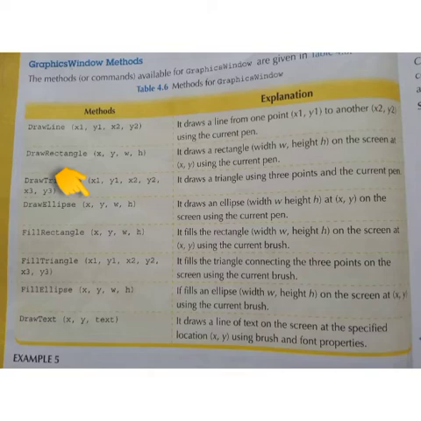The next one, FillRectangle(x, y, width, height). It fills the rectangle with the given width and height on the screen using the current brush. x, y is the point. On that point, it draws the rectangle using width and height. By changing the width and height values, we can draw not only a rectangle but also a square, by using this FillRectangle method. Understood?